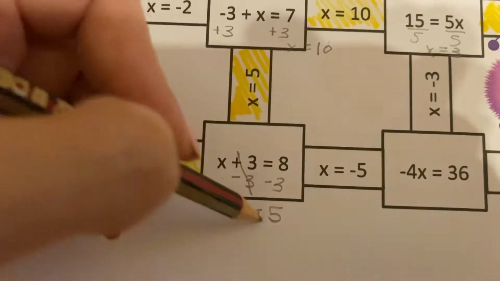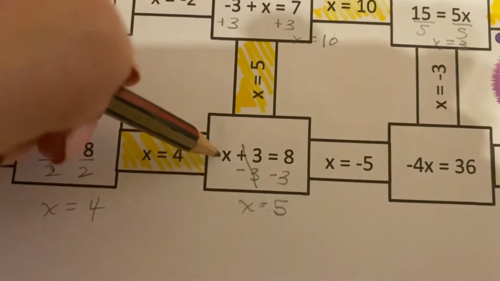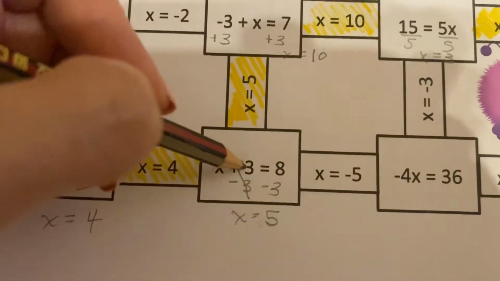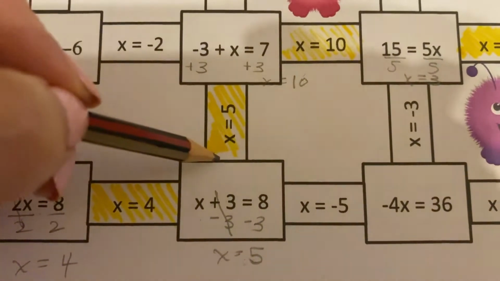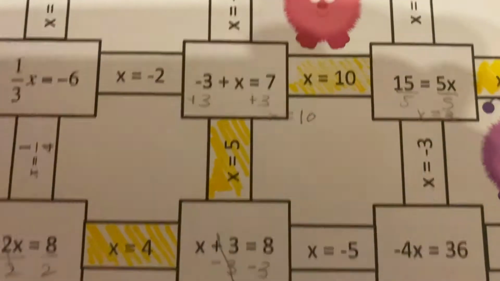You can also check your work. Put in the number 5 for x. Well, we know 5 plus 3 does equal 8. So then go ahead and shade in x equals 5. So now we'll go on to our next problem.